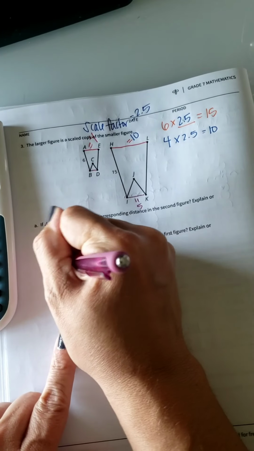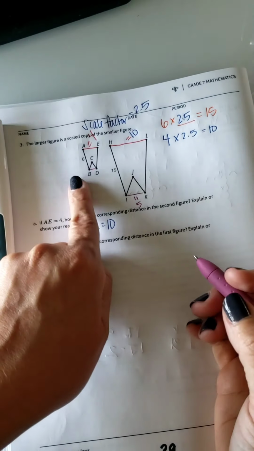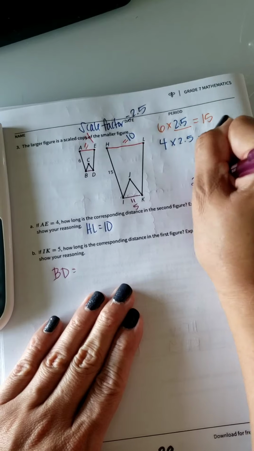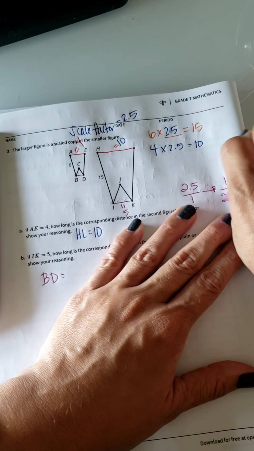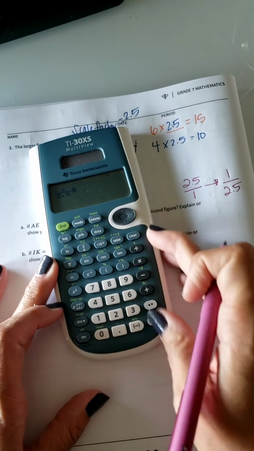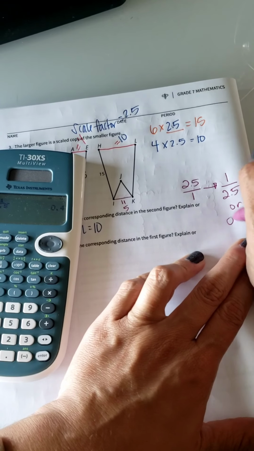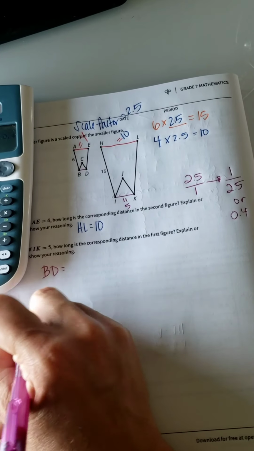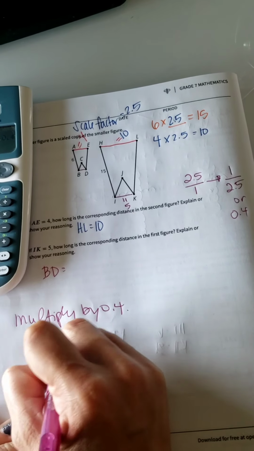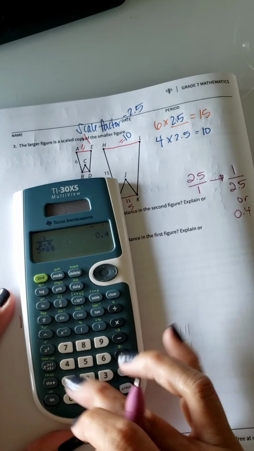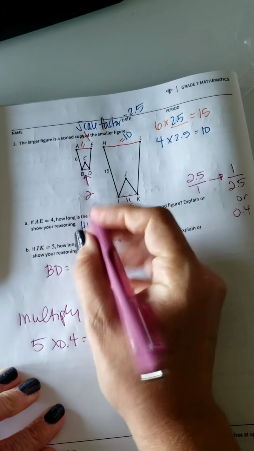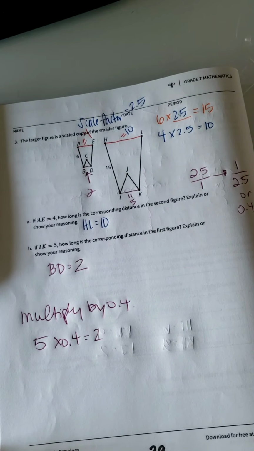Well, the corresponding distance is BD, so BD equals, we don't know. To go from here to here, we need to multiply by 2.5. To go the opposite, we'd have to put 2.5 over 1 and do the reciprocal, which is 1 over 2.5. So 1 over 2.5 is 0.4, or 4/10. So we're going to multiply by 4/10. So 5 times 4/10 is 2. So the length from here to here is 2. BD is 2. Okay? That's page 39.